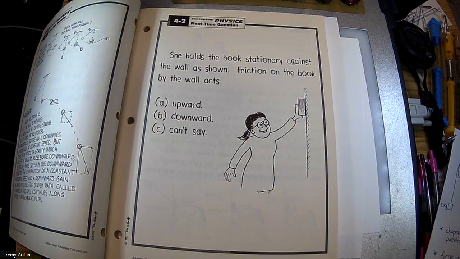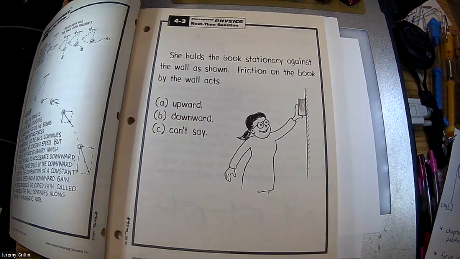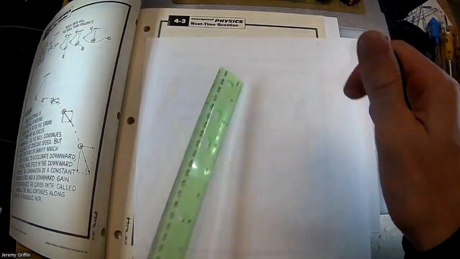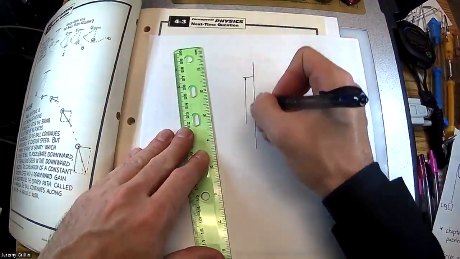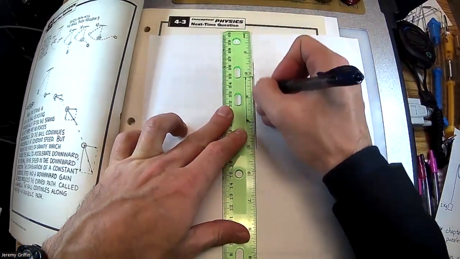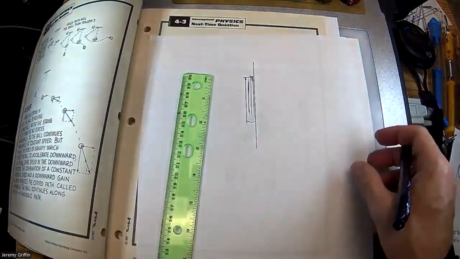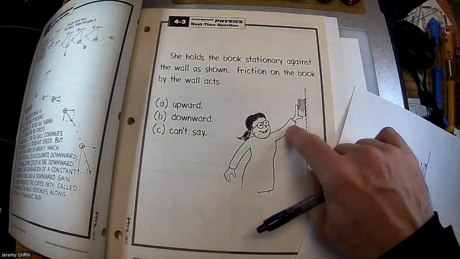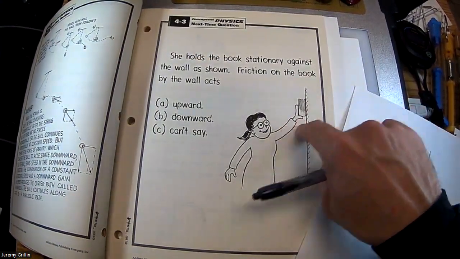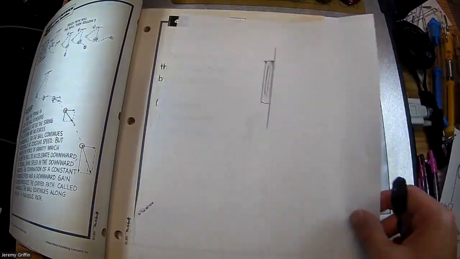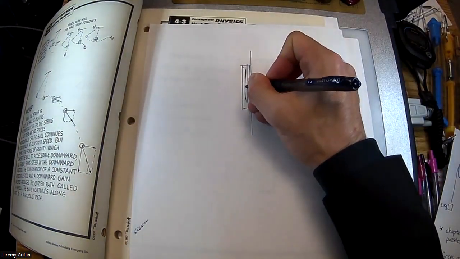Maybe I'd want to draw a free body diagram. Maybe I'll start with that. Okay, let's start a free body diagram against this wall. It looks like she's probably not pushing straight horizontally. It looks like she's pushing kind of up and to the right. You guys think? Okay, so here's the center of mass of the book.